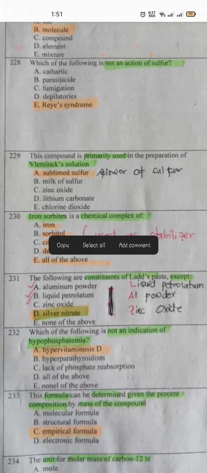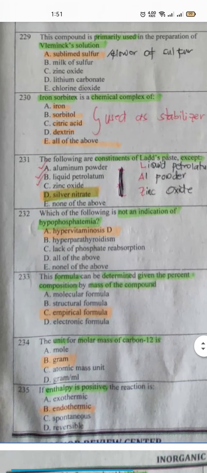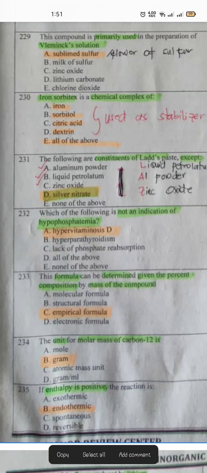Okay, number 232. Which of the following is not an indication of hypophosphatemia? That is your hypervitaminosis D.